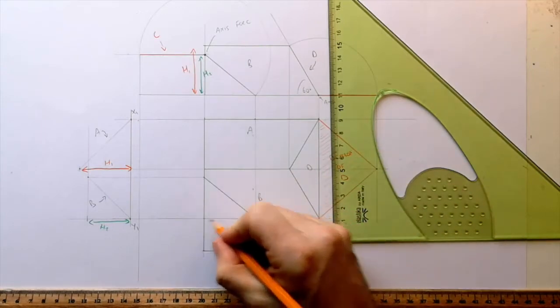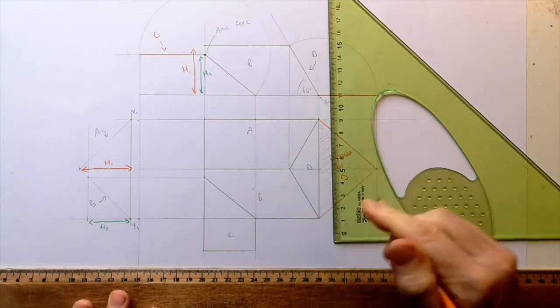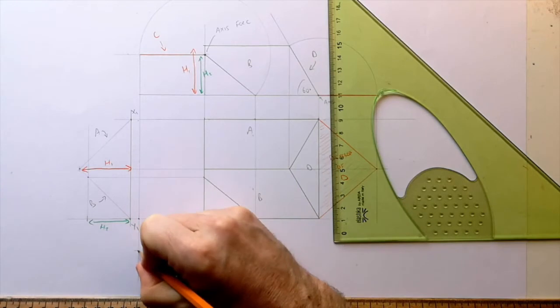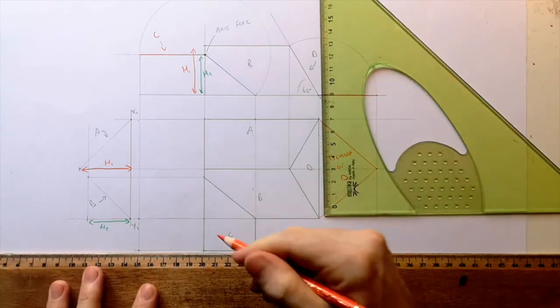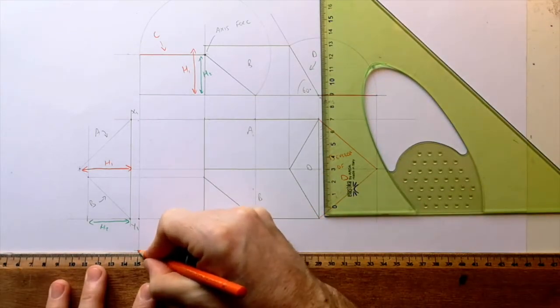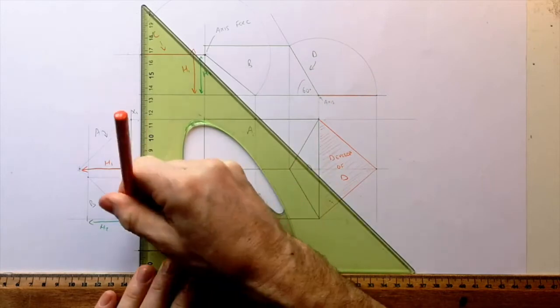Okay, so this point ends up here. And this point has to get extended. And it ends up there. All right. So now we'll do this in an orange as well. There we go. Just connect all the dots.